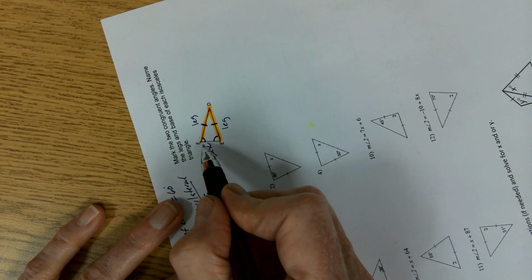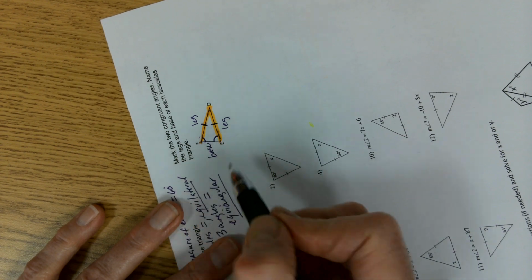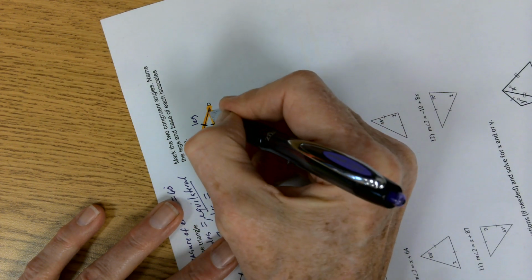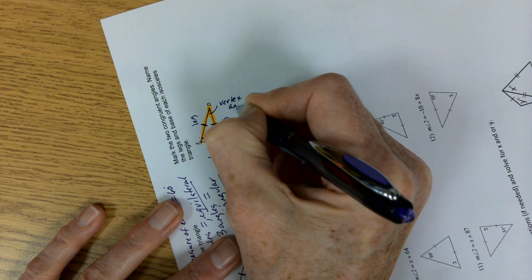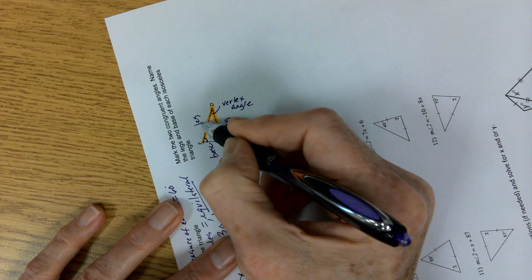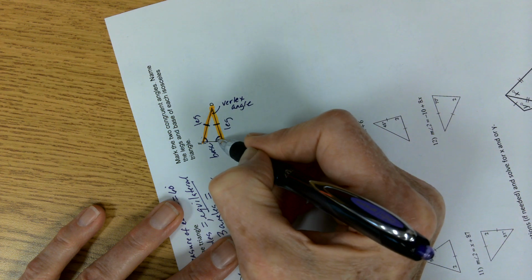The base angles are always adjacent. They sit on the base. Up here, this would be my vertex angle. Okay? Leg, leg, vertex angle, base, and base angle, base angle. Okay.